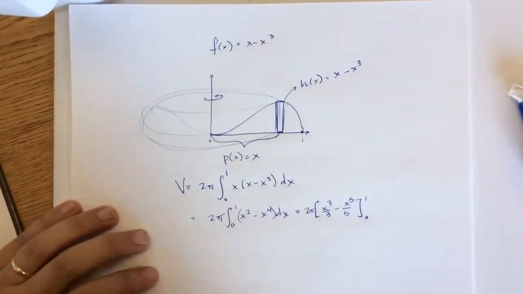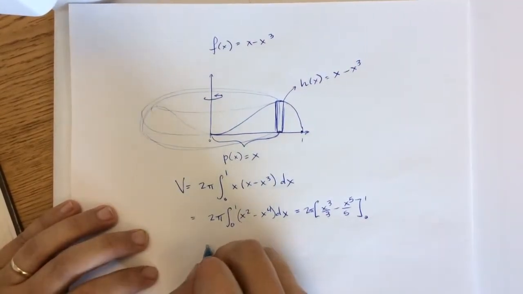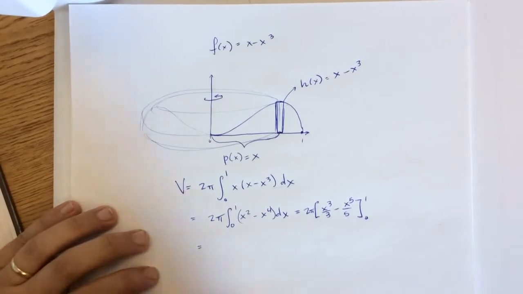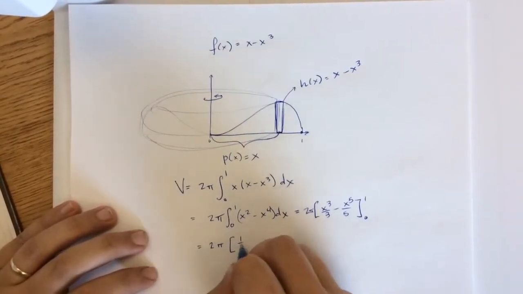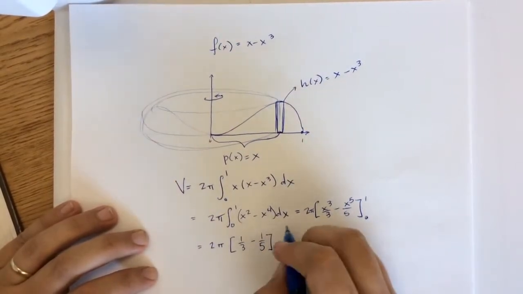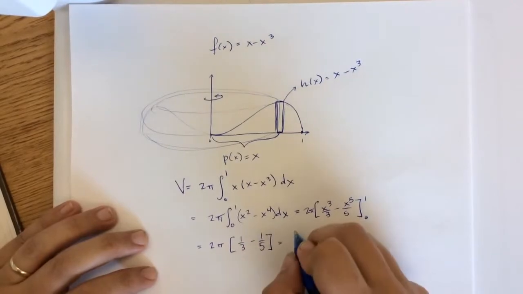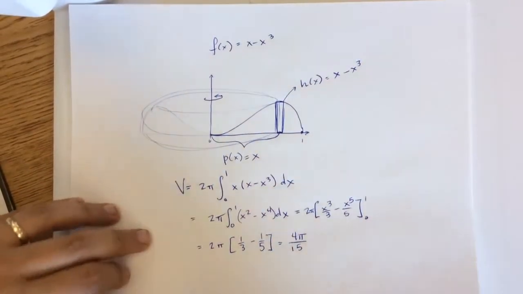I forgot my pi. And so I get that the volume is 2 pi times 1/3 minus 1/5, which, skipping over some algebra, is 4 pi over 15.